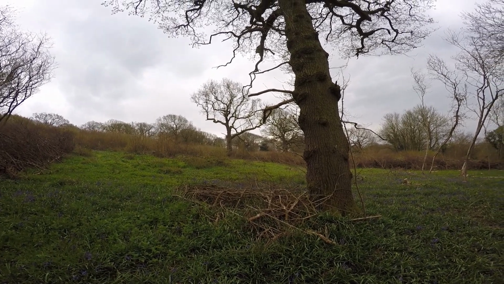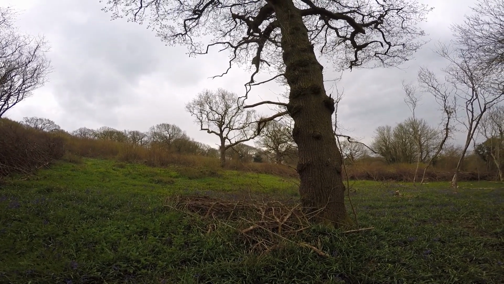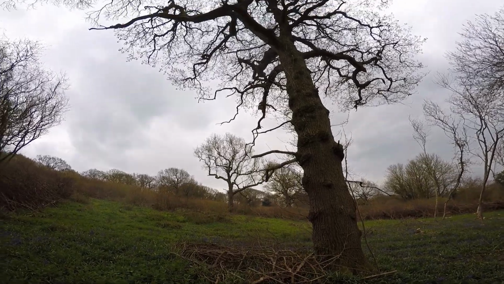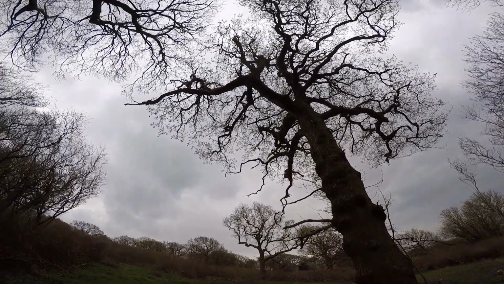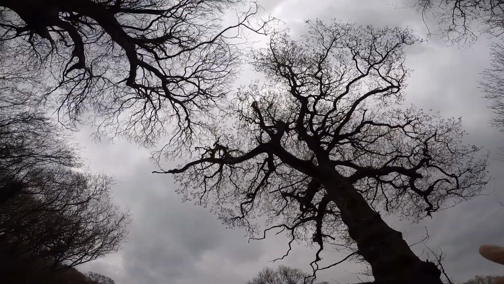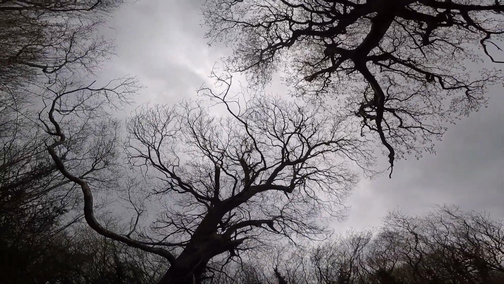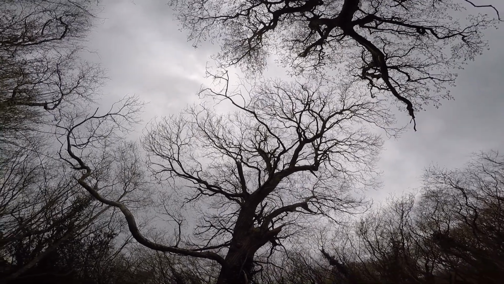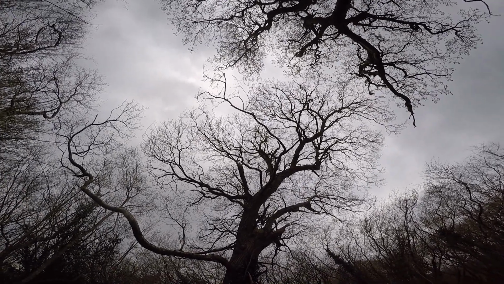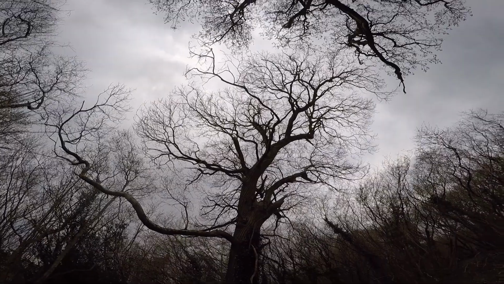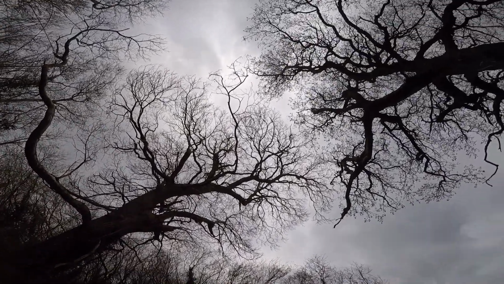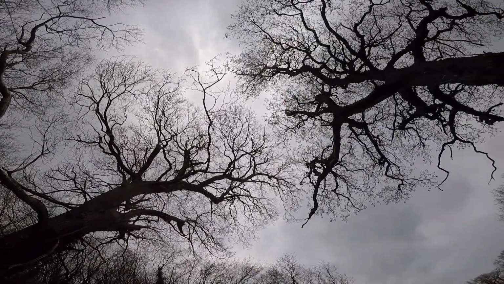Right, let's try and see if we can illustrate the shading effect that mature standards have on a woodland and on coppice. Okay, got an oak here, and on this side we've got a sweet chestnut, which in this part of this wood is relatively uncommon. But you can see that the canopies meet over the top.